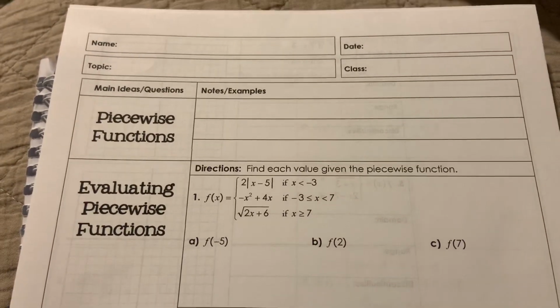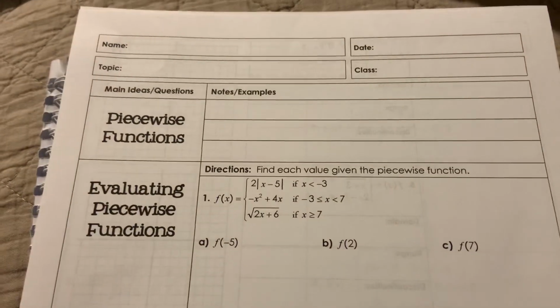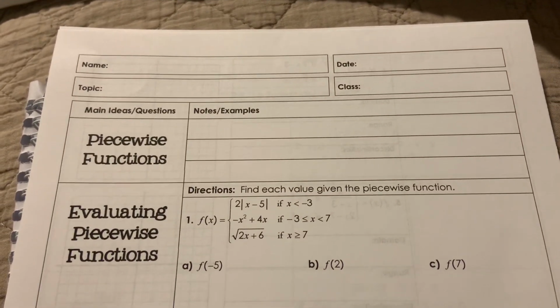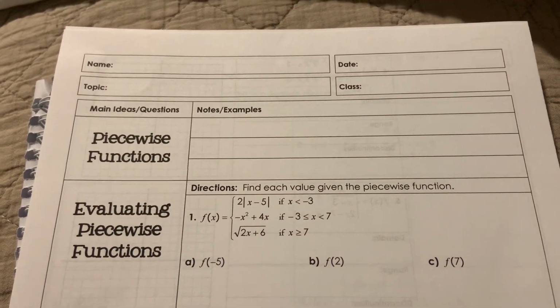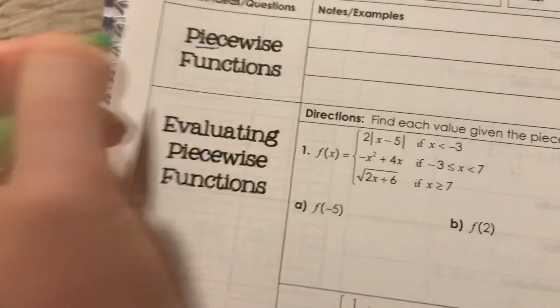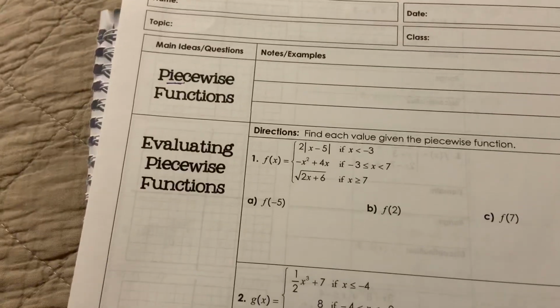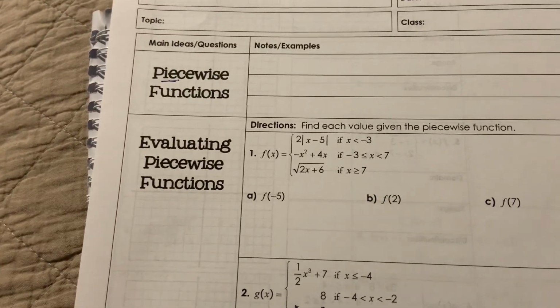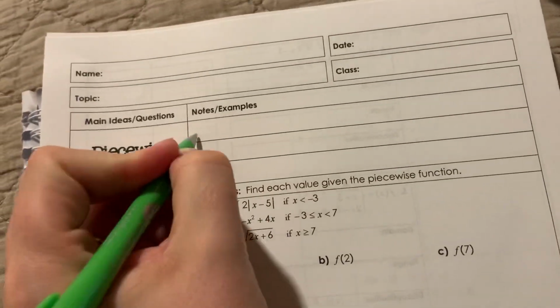Today we are moving on to a lesson on piecewise functions. We are done with all of our other function families, so we're going to put it all together today by looking at piecewise. You can tell by the name that you've got pieces of graphs here, but they come together to make one function.